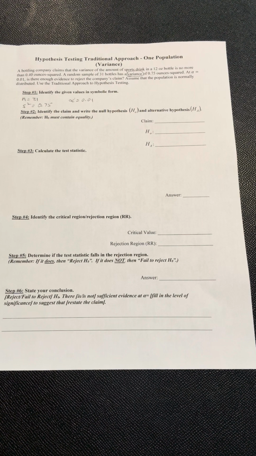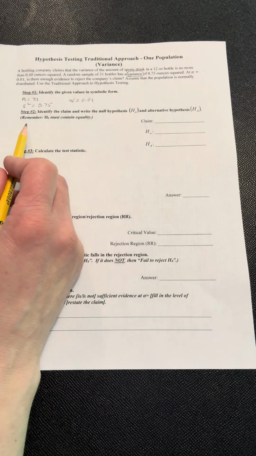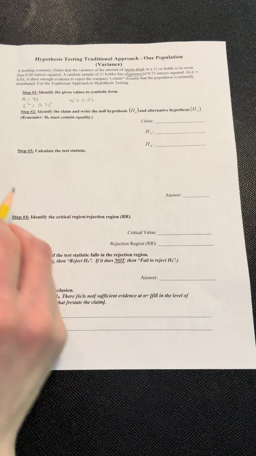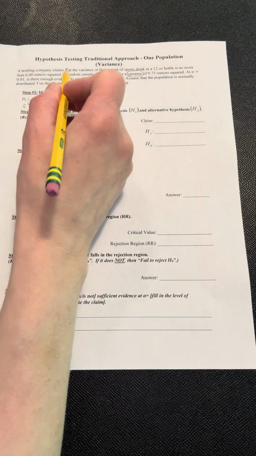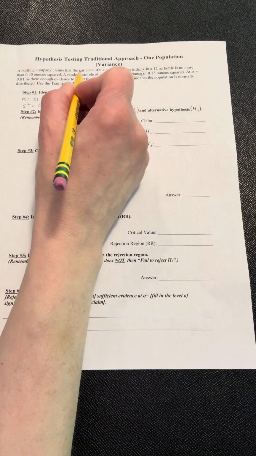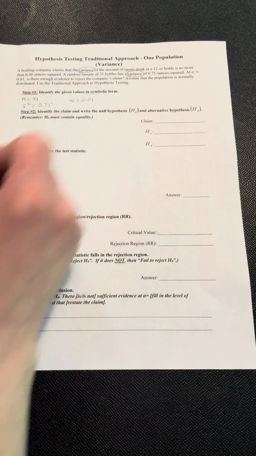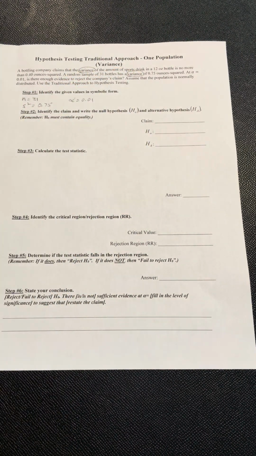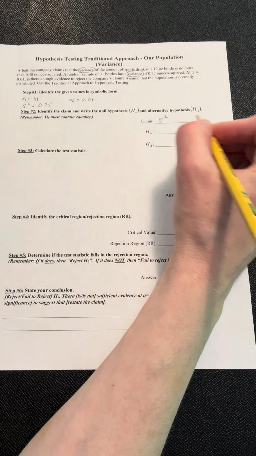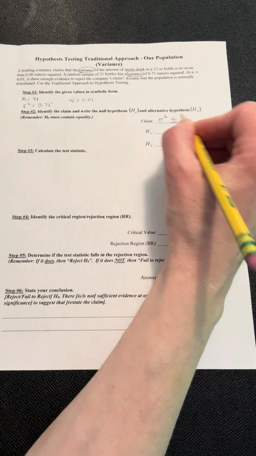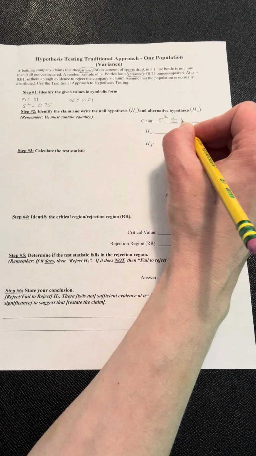In this second step, we're going to identify the claim and write the null and alternative hypotheses. The claim is really this first sentence. It's claiming that the variance, that's the key word there, the population variance of all their sports drinks in 12-ounce bottles is no more than. So it would be sigma squared, the population variance. No more than means less than or equal to 0.40.